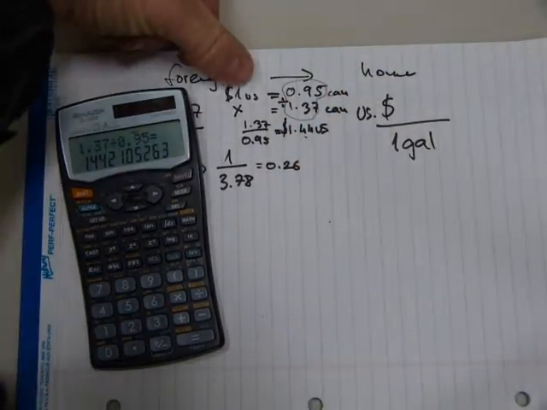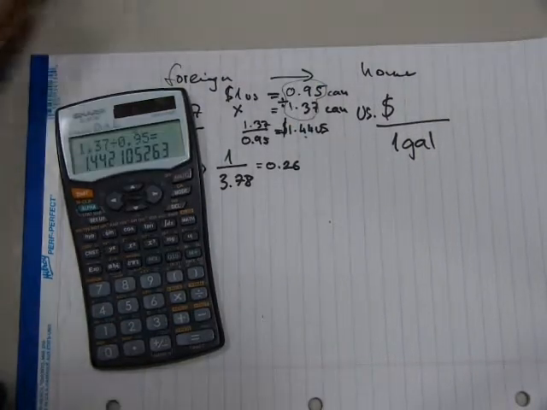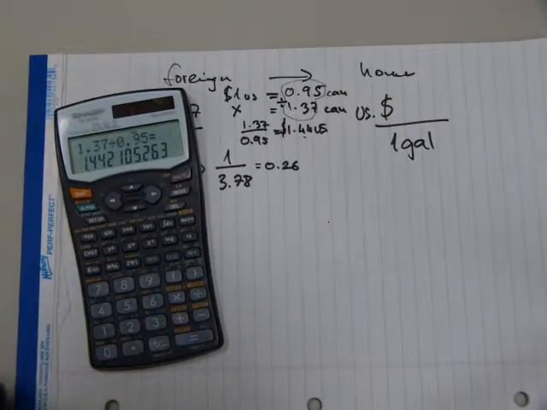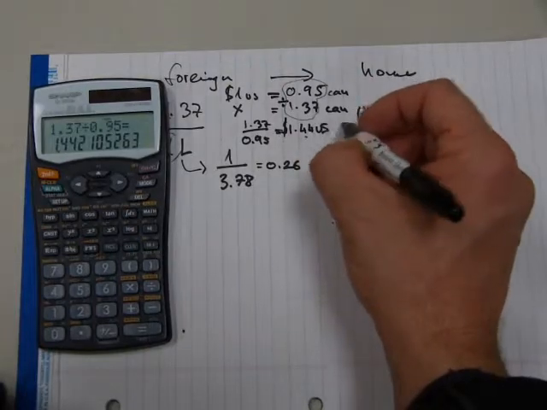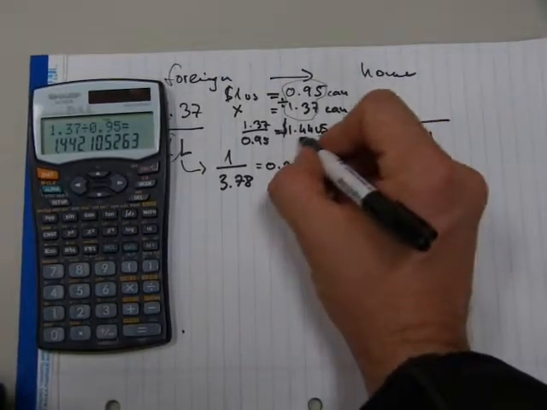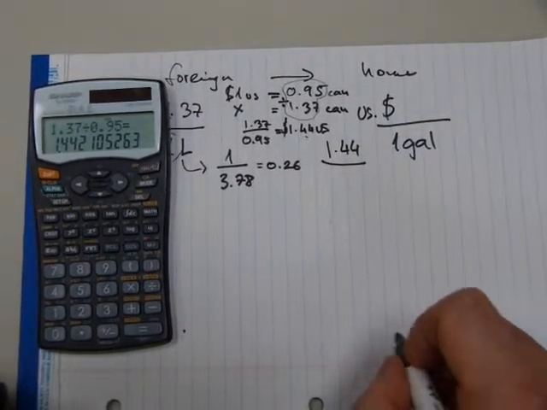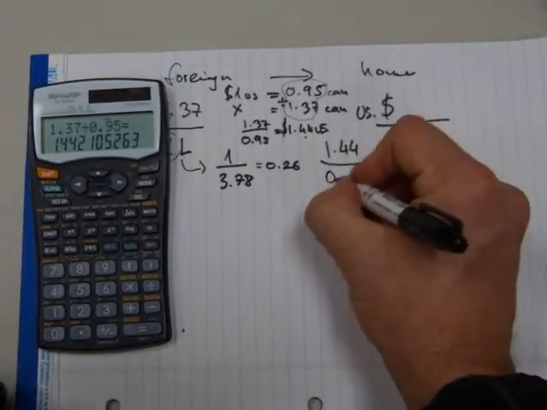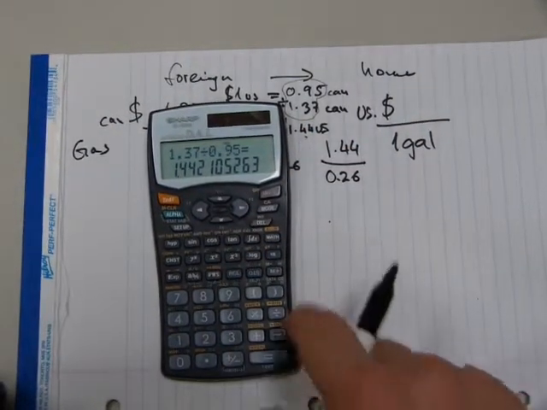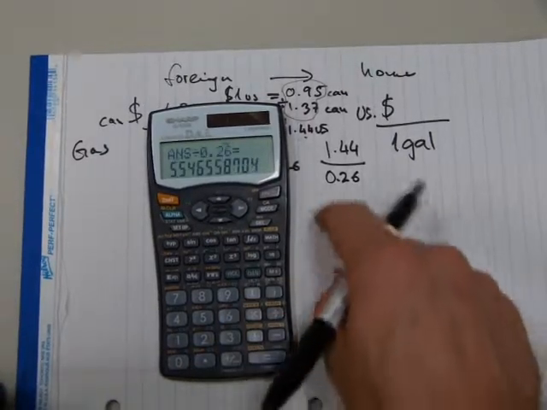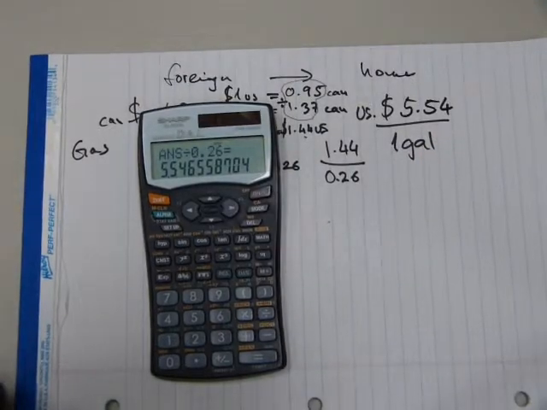Okay, so to buy 1.37 Canadian dollars, you gotta fork out $1.44 US. And again, this is gonna be our new numerator. So 1.44 has to be divided by that number, 0.26. I'm just going to leave this one on the display. 1.44 divided by 0.26 equals 5.54 US dollars for a gallon.